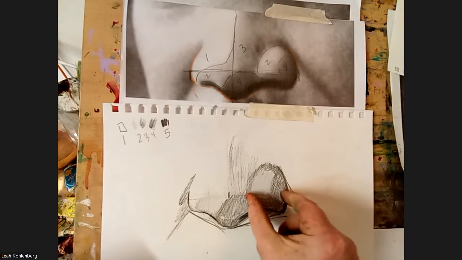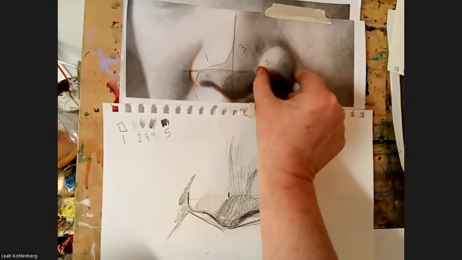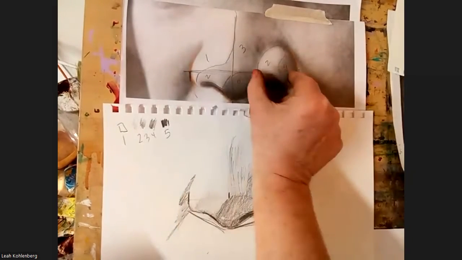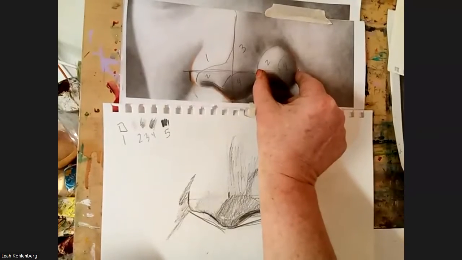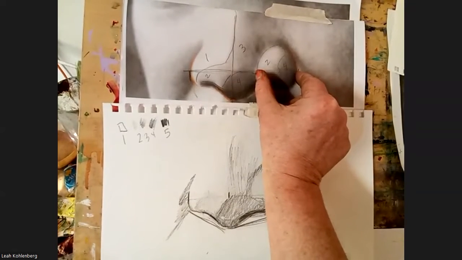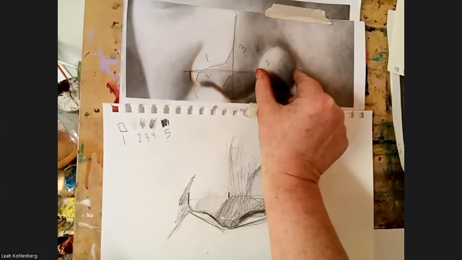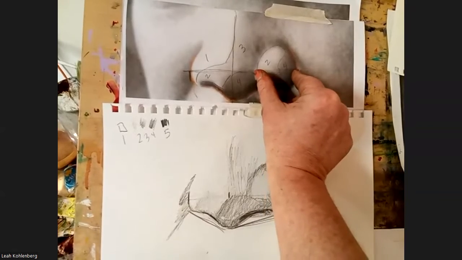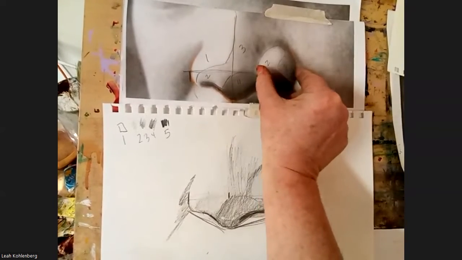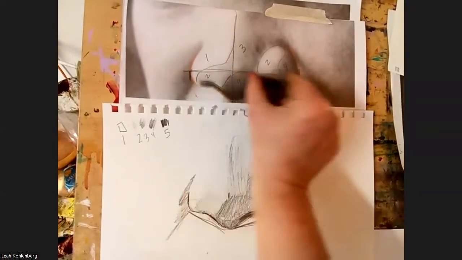I mean, look at how big this is in comparison to this. If you look at the size of this, Jean, so is mine too big or too small? It's too small. Look at it. Just look up here. From here, this should be the same size as this.